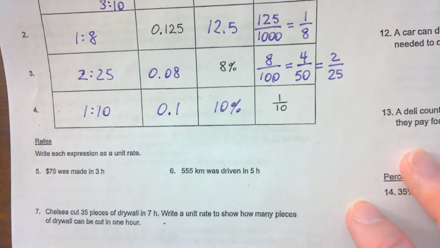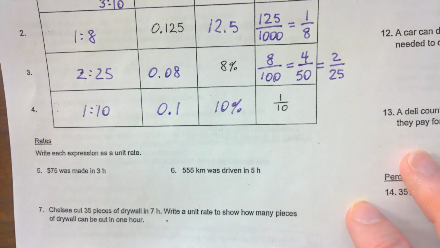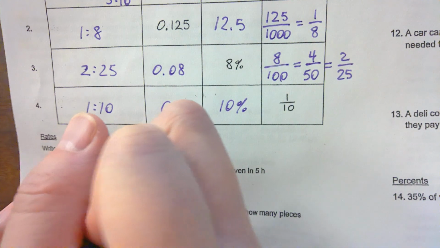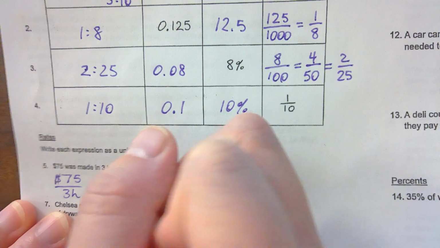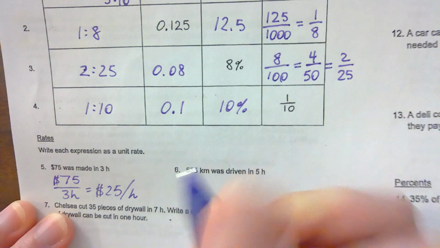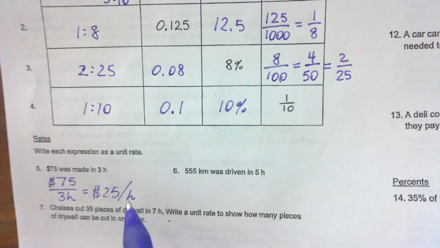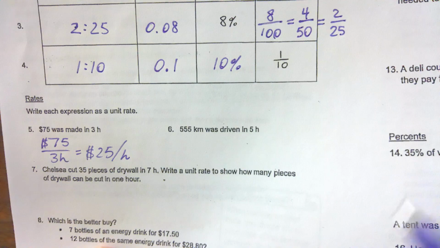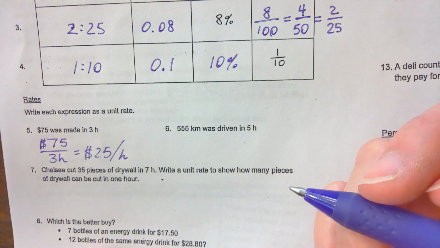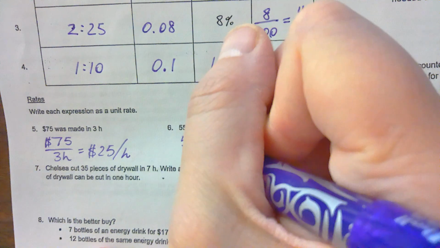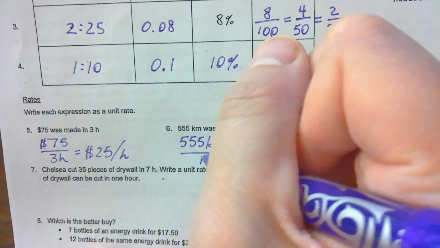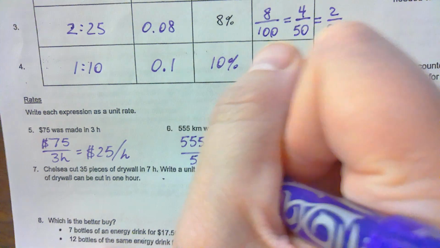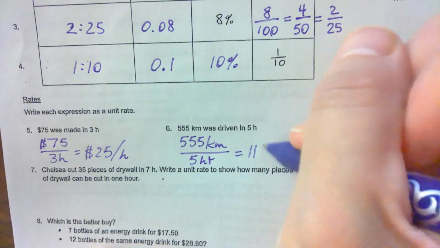And number 5, $75 was made in 3 hours. Sophia. $25 per hour. Right, so all you do, $75 divided by 3 hours, you get $25 per hour. Unit rate, make sure you have both units. 555 kilometers was driven in 5 hours. Verhan? 111 kilometers per hour. Perfect. Okay, so right here, what I'm mainly focusing on is that you know to write your units.